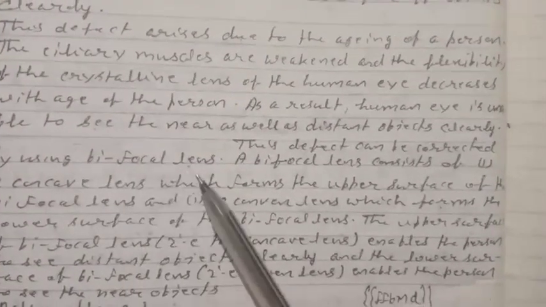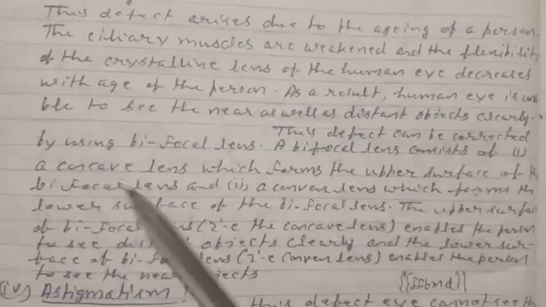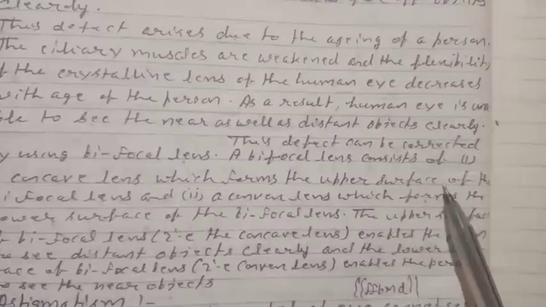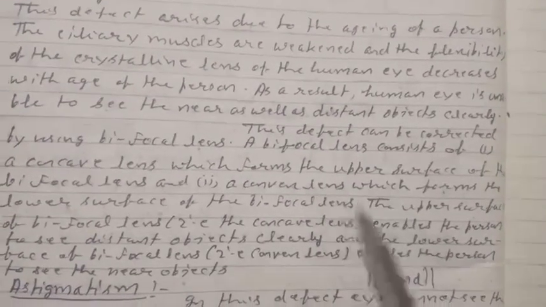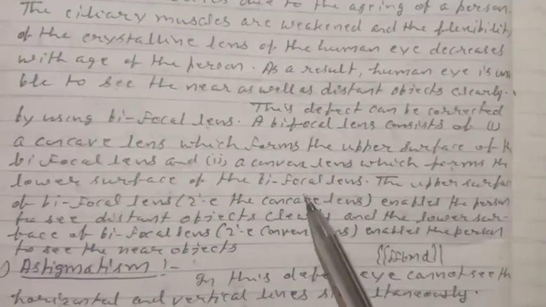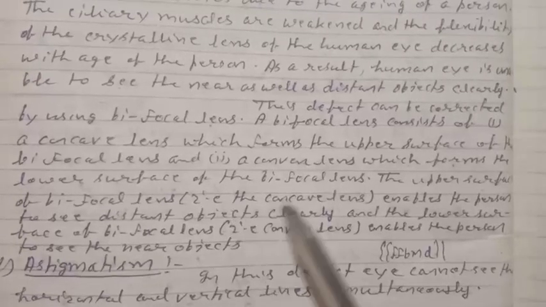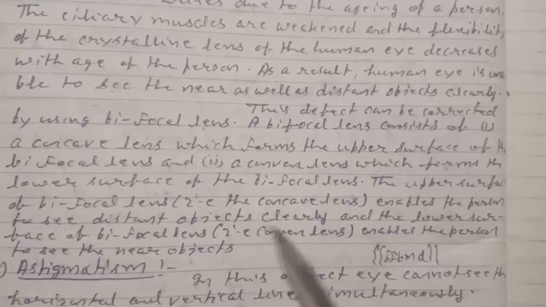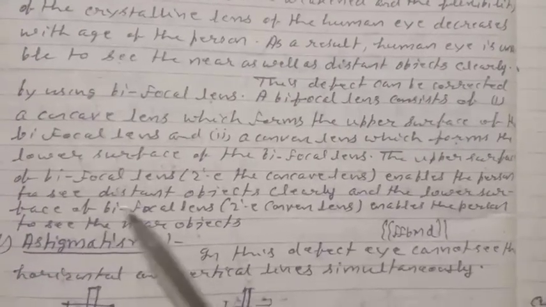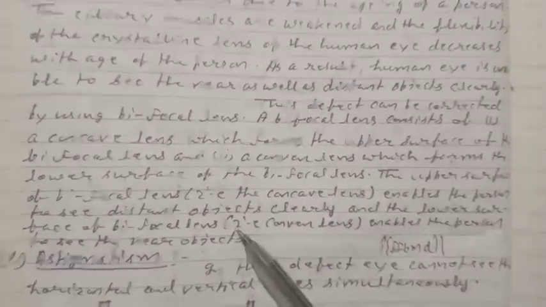This defect can be corrected by using a bifocal lens. A bifocal lens consists of a concave lens which forms the upper part, and a convex lens which forms the lower part. The upper concave part enables the person to see a distant object clearly, and the lower convex part enables the person to see near objects.